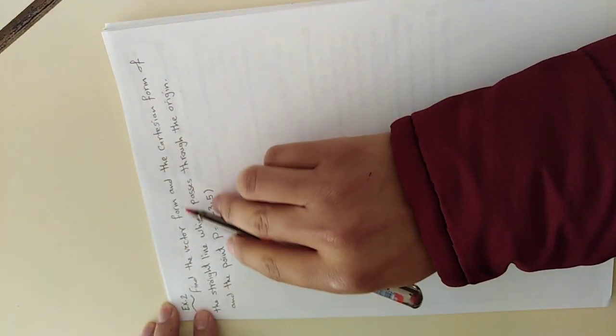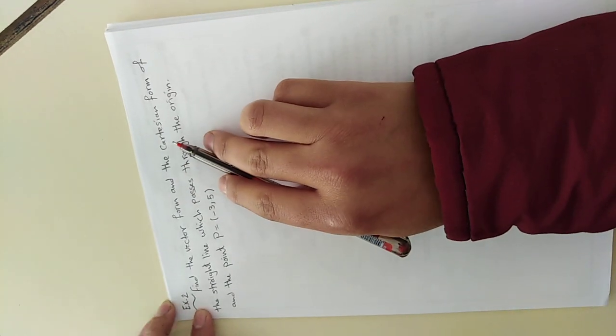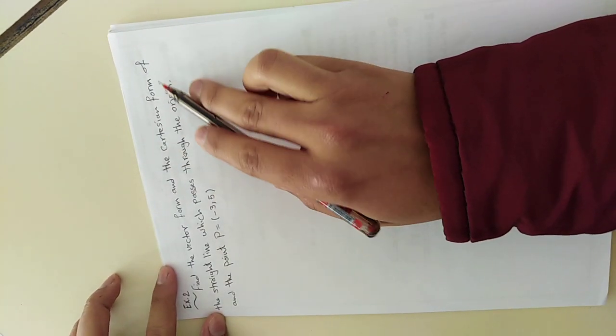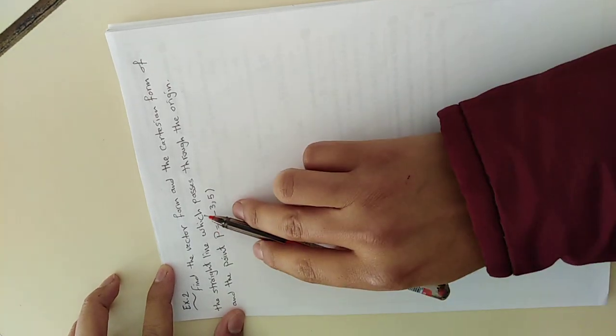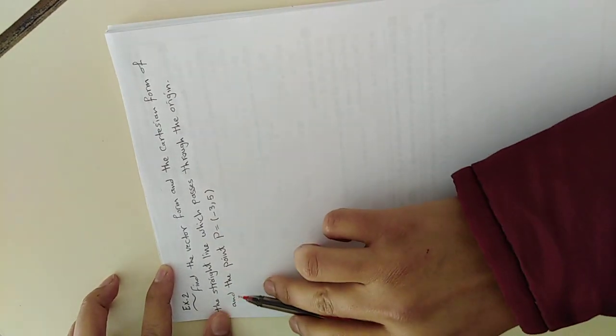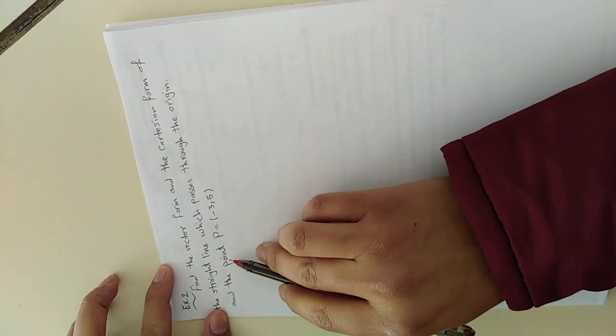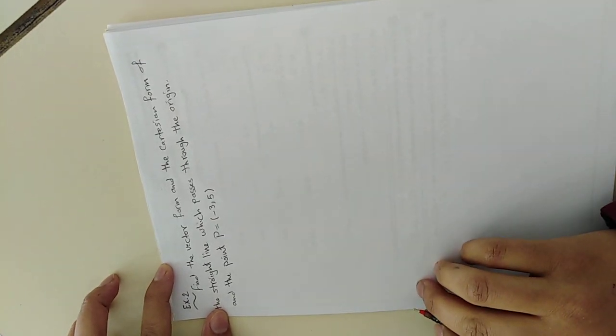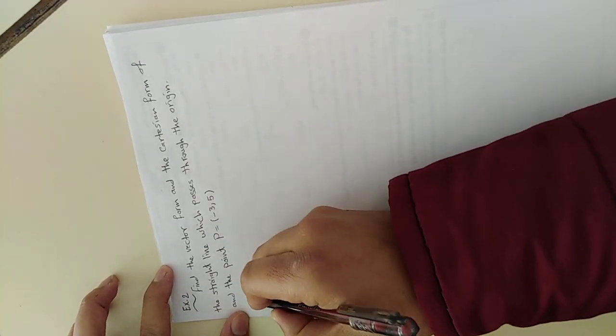The second question: find the vector form and the Cartesian form of the straight line which passes through the origin point and the point B equals (-3, 5). Let's first write the forms.